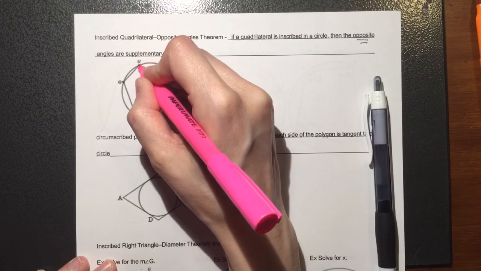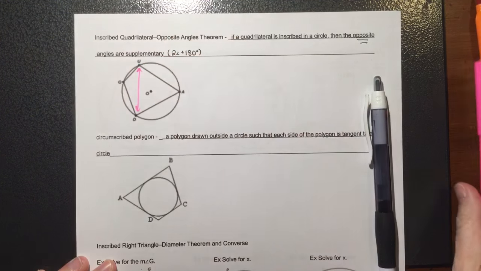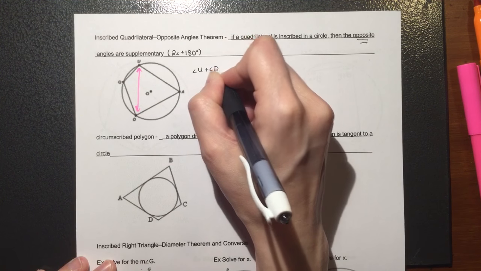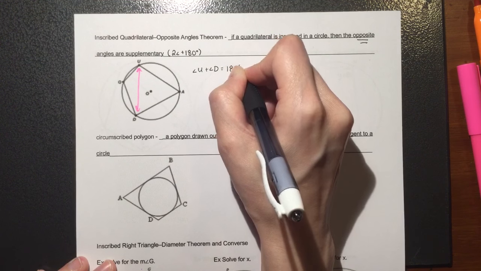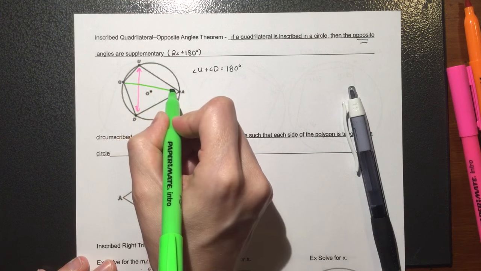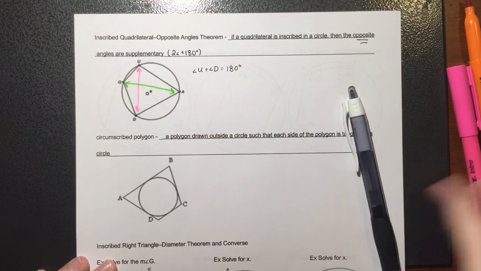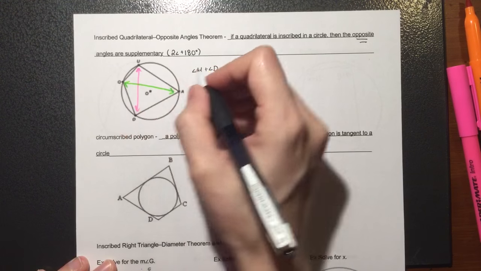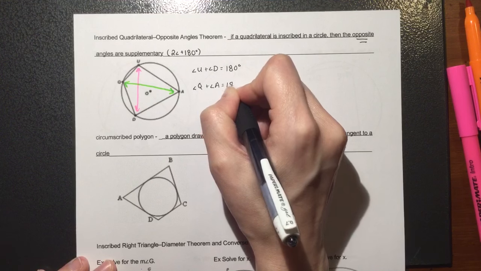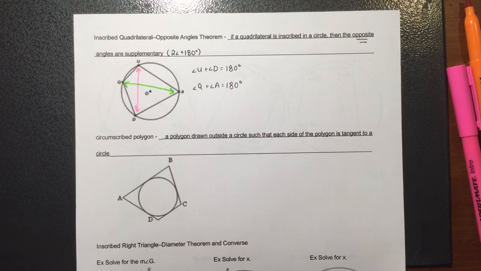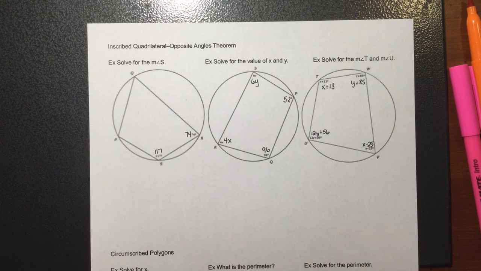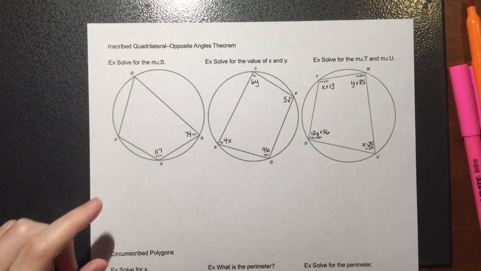So if we look directly opposite, those two angles right there are directly opposite of each other. So angle U plus angle D is going to be equal to 180 degrees. And then if we look here, we've got angle Q and angle A. And they're opposite or directly across from each other. So angle Q plus angle A is going to be equal to 180 degrees. And whenever you take a look at these problems, they can give you all kinds of different stuff. And the big thing is just to remember opposite angles are going to be supplementary.